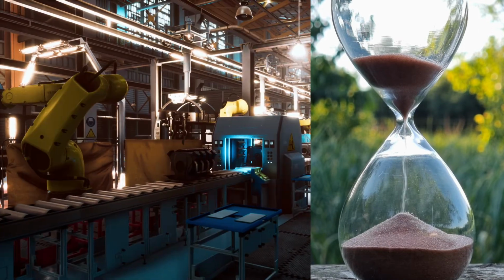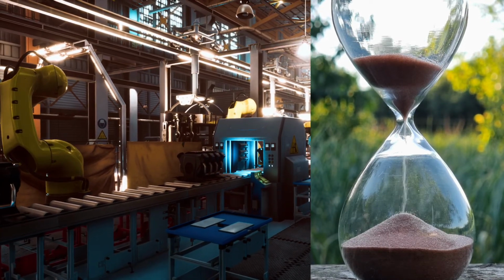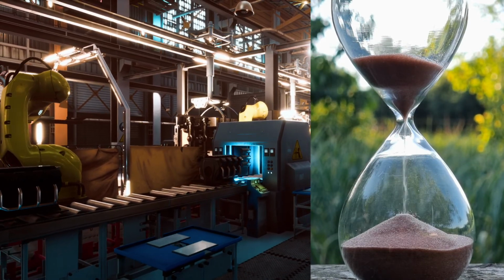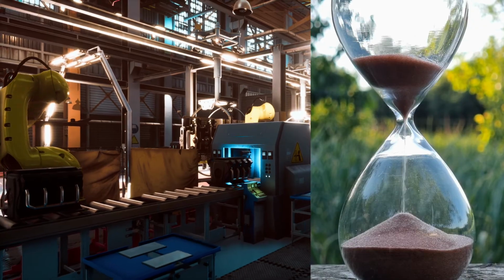If you custom order a car, it may take 3 months to arrive. Most people don't want to wait that long, so auto manufacturers and dealers must forecast demand and stock automobile inventory.